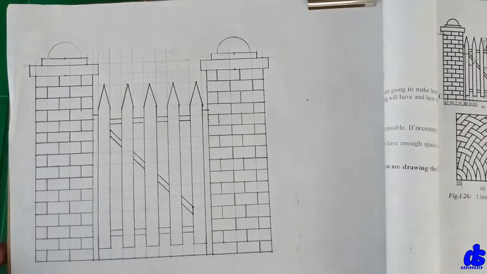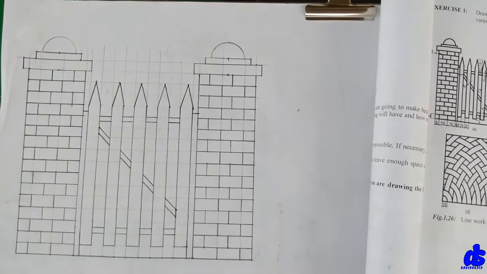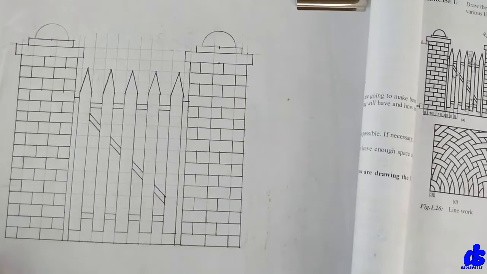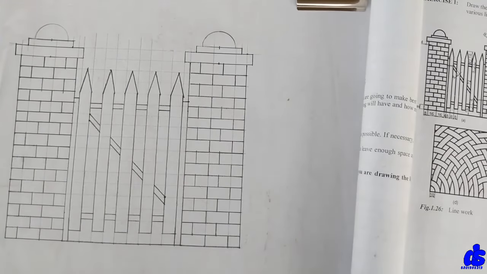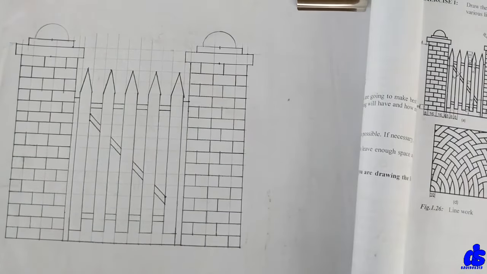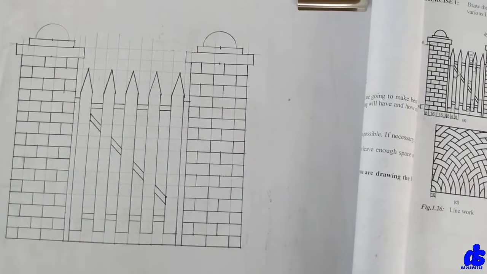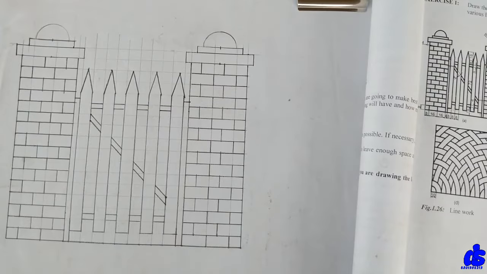Yeah, so that's it for the first one. You have to leave the other lines there because it's going to show that you actually drew it and didn't just forge it. Yeah, so that's it.